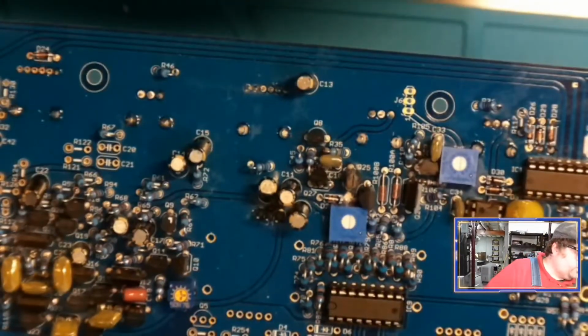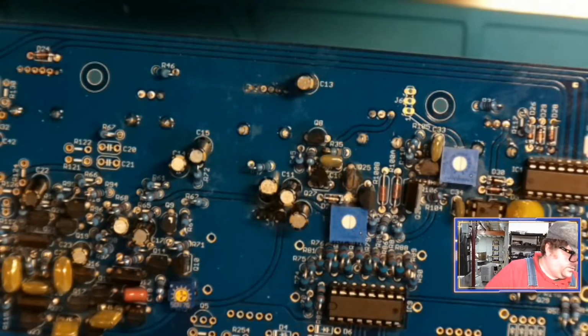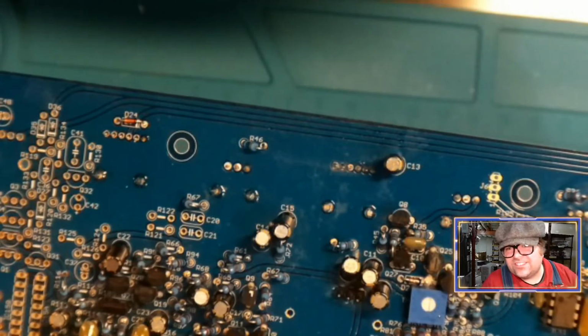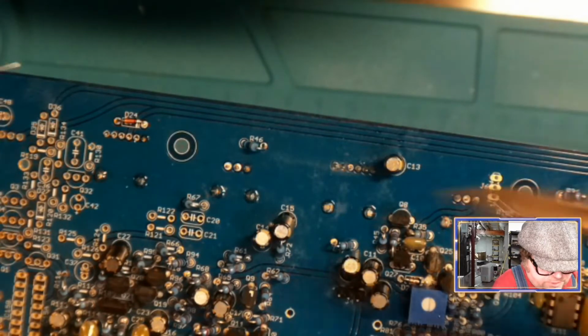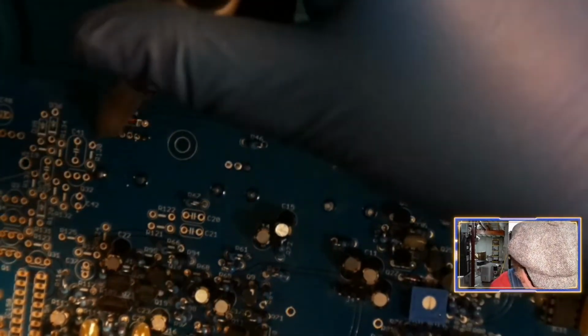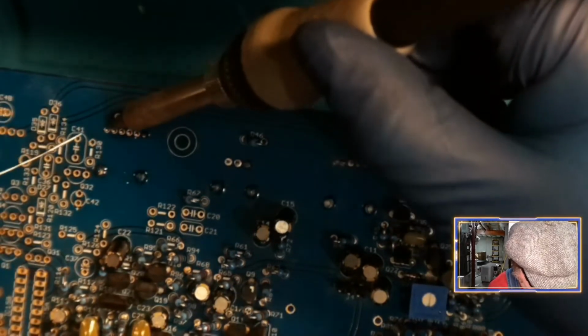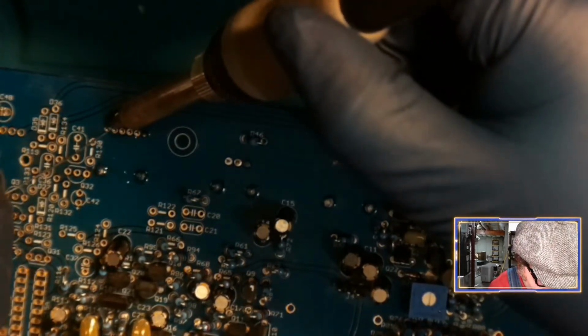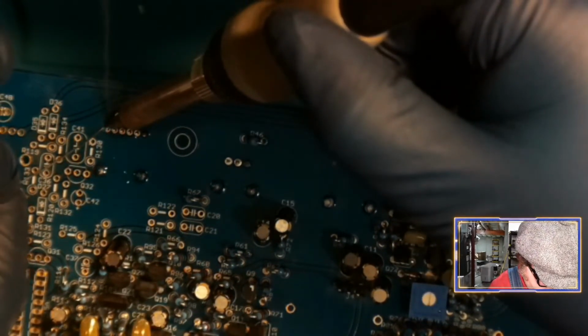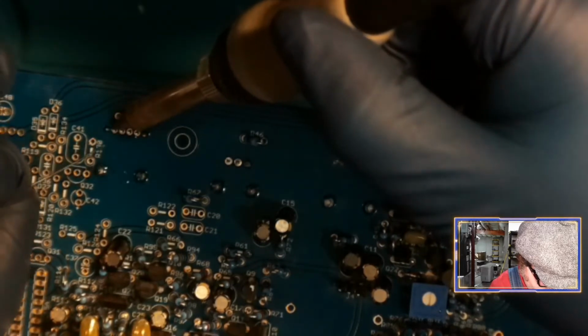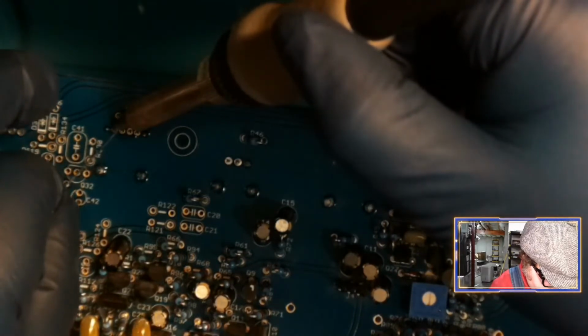All right, and now I will use the smaller solder for the pins here because I'm not trying to fill a great big hole.